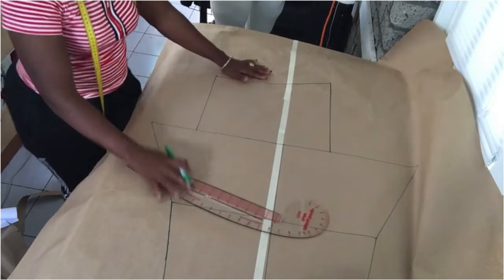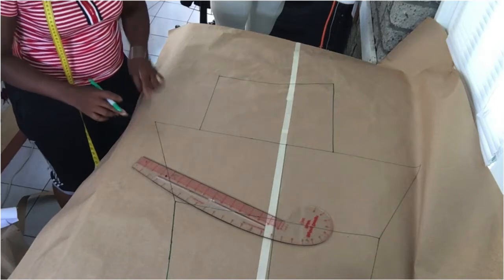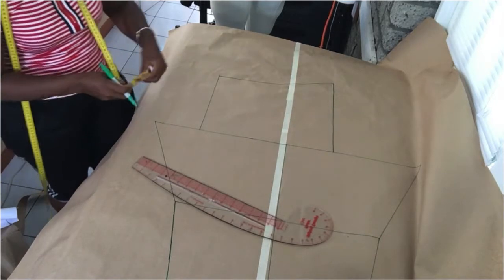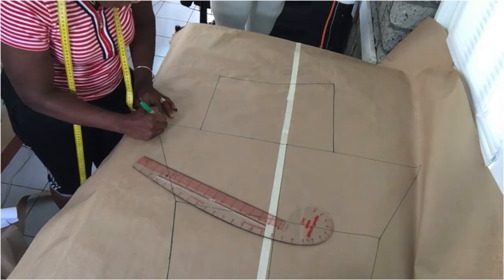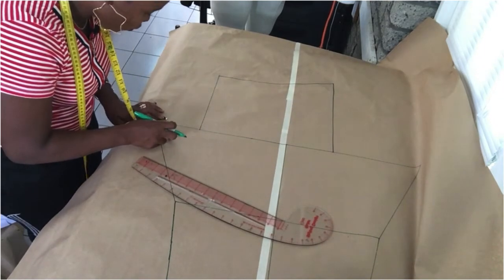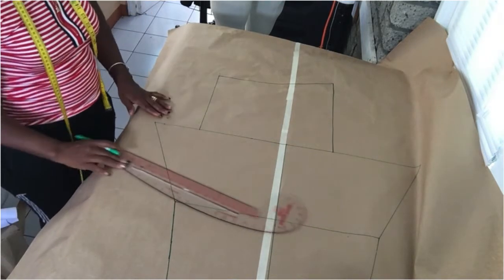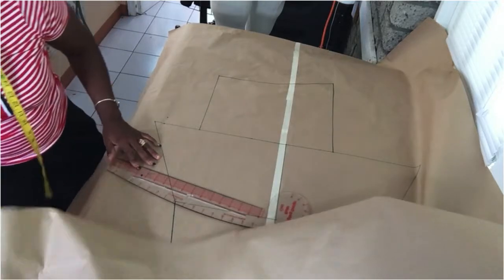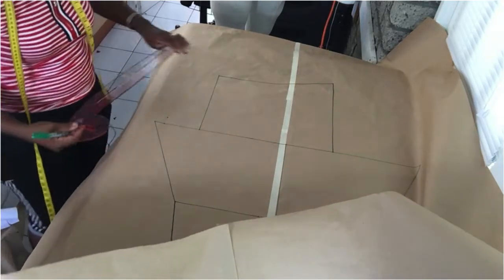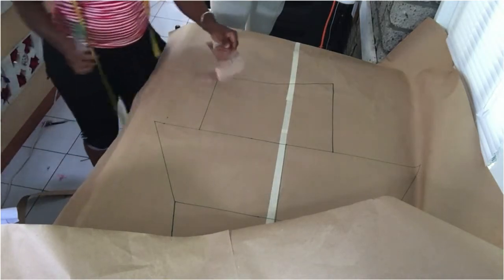Now to connect the waist and make the crotch, we're going to measure in 1 inch. So get your measuring tape, measure in 1 inch, and then measure up 1 inch. Then we're going to get our ruler, and we're going to connect this line from the edge here. Let me get a straight ruler.